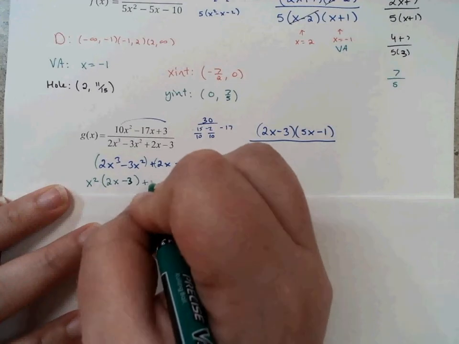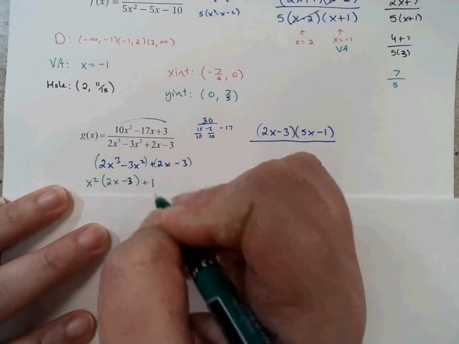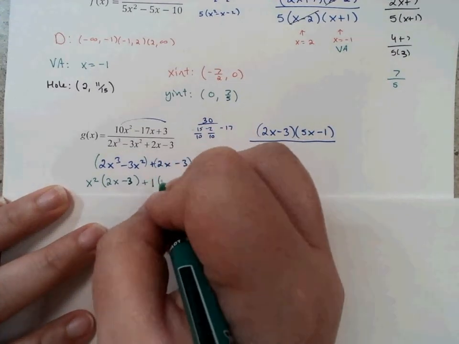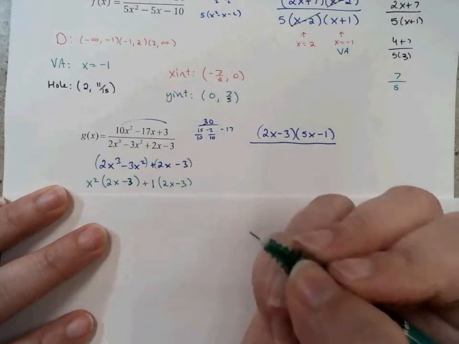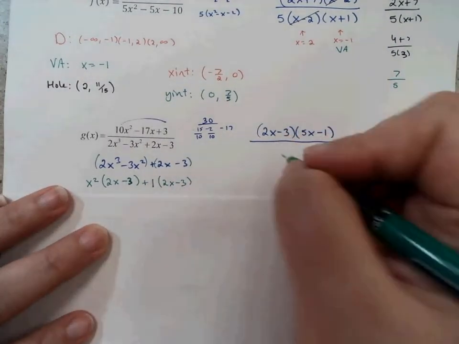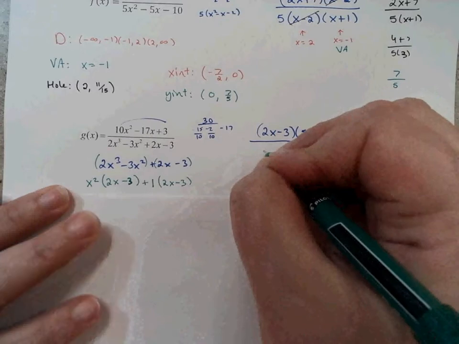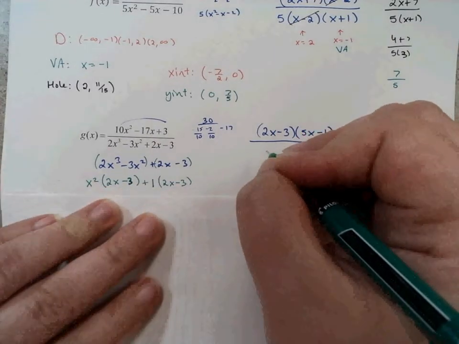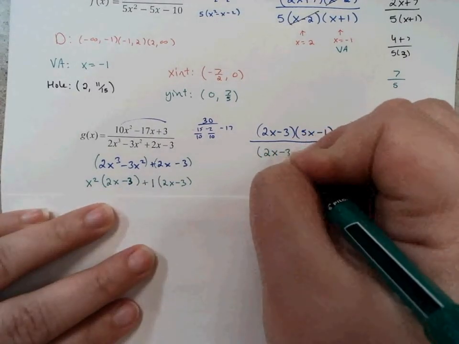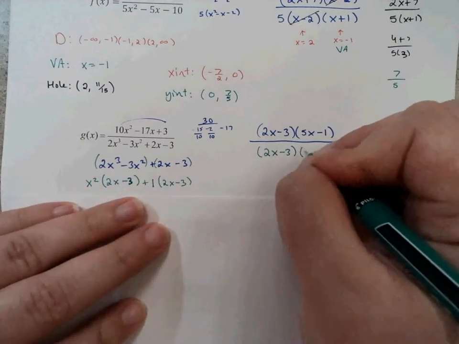Here, I can't factor out anything, so what we do is we have to factor out at least a 1. So we're going to factor out a 1, and we're left with 2x minus 3. So whenever I factor that out, I'm left with factoring out the common factor, 2x minus 3, and then x squared plus 1.